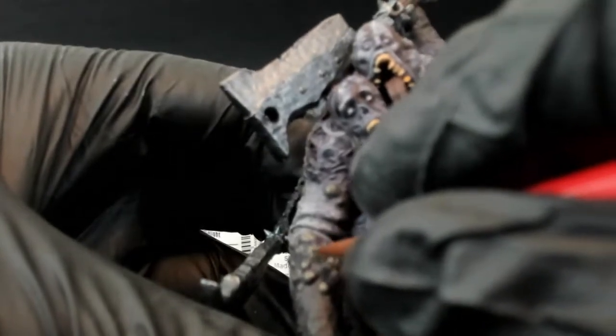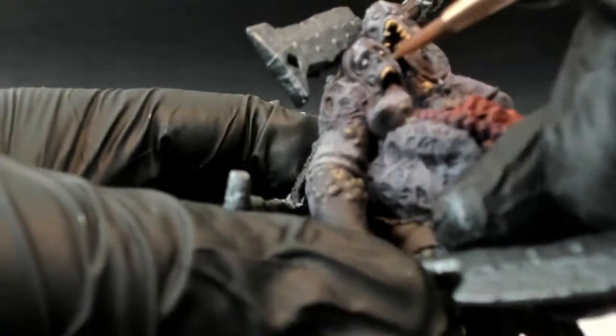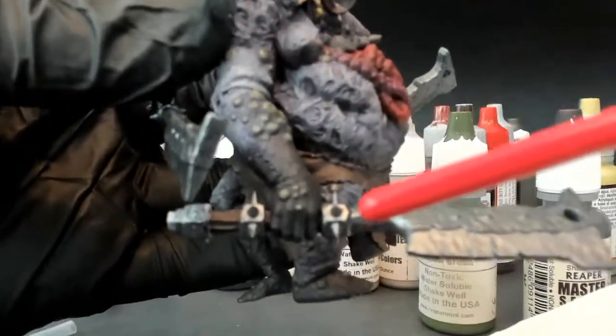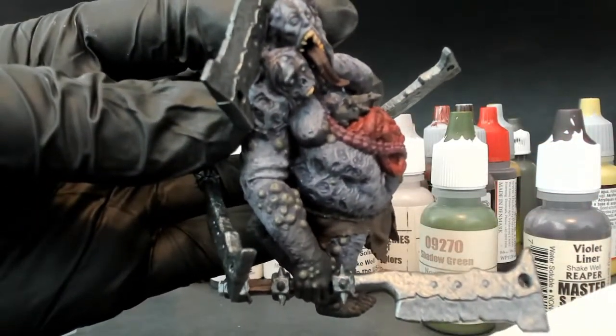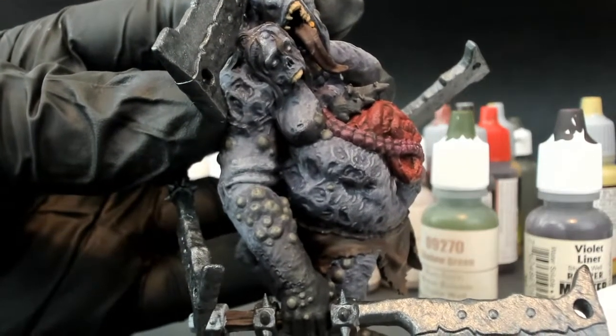Right now we're just painting up this real lovely but nasty lady here, because if you know demon princes, they could be ladies too. So, just giving her some lovely boils. I am loving how this arm is turning out. That is lovely. If only I could find what the proper focus for that is. There we go. Look at that.